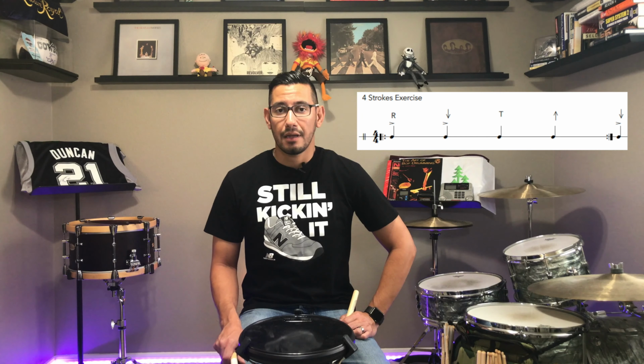When you feel comfortable with that, you can go ahead and take out saying the note names and play these as 4 quarter notes together. You'll do it twice on each hand, and you'll stop with 1 quarter note at the end to complete the exercise.